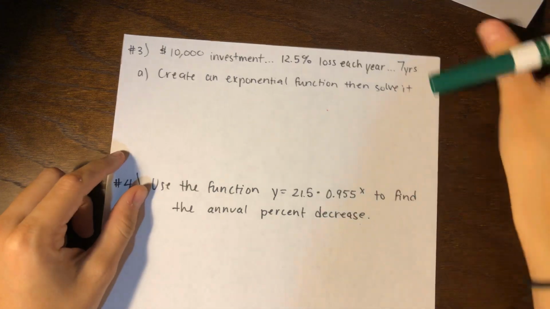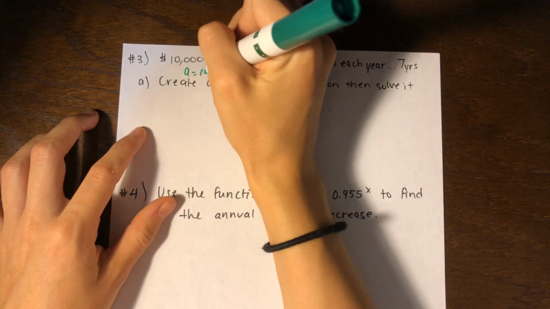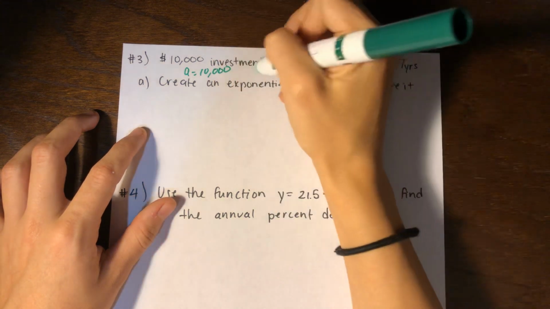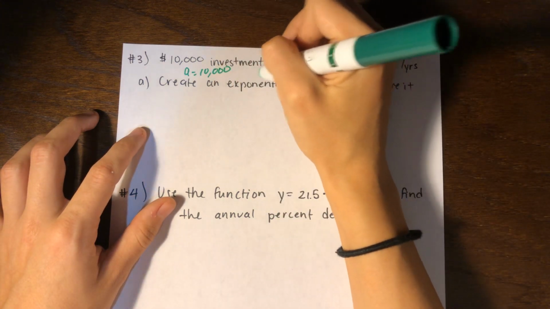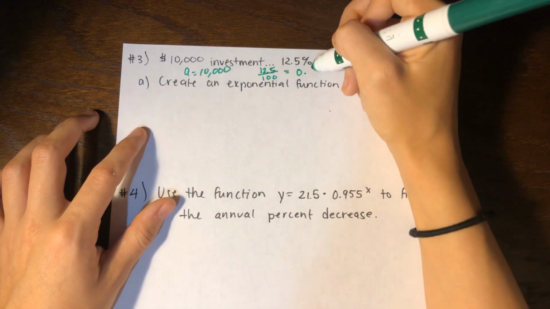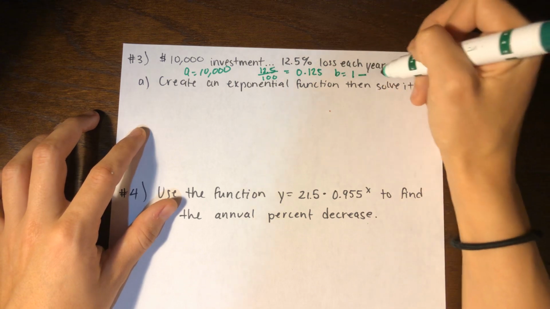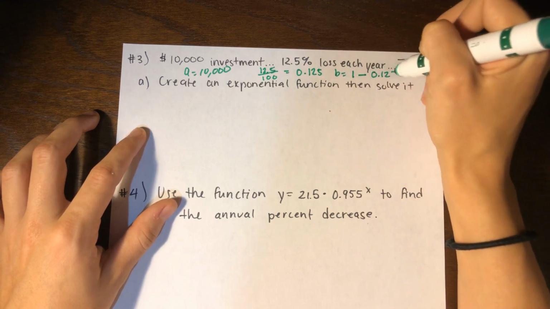Next one. This time we have a $10,000 investment. So A is 10,000. For b, I do 12.5 divided by 100. I get 0.125. So b equals 1 minus 0.125.